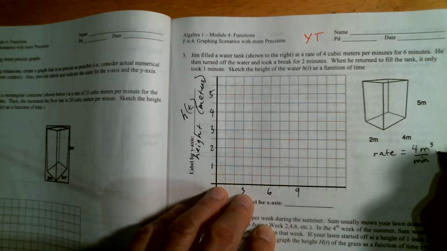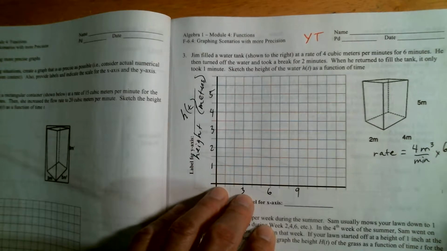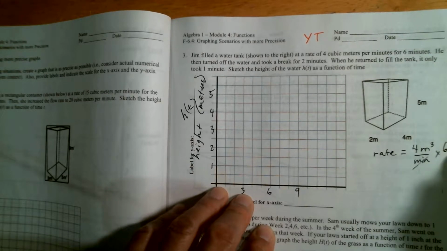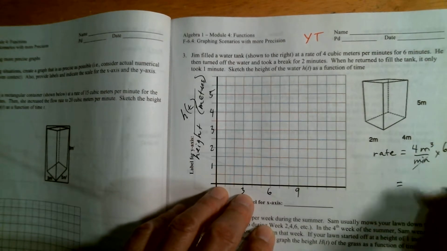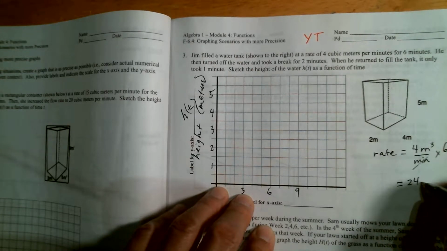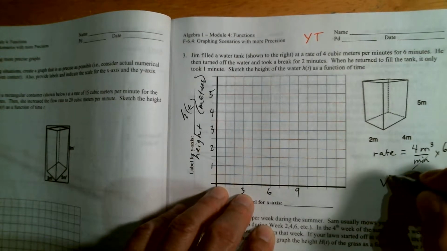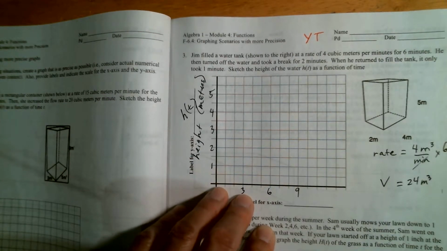I'll multiply that by 6 minutes because that's how long Jim is filling the tank. That would give us a total, cancel out the units. So I hope you learned this in physics. You would be left with 24 meters cubed, which would be your total volume after 6 minutes.